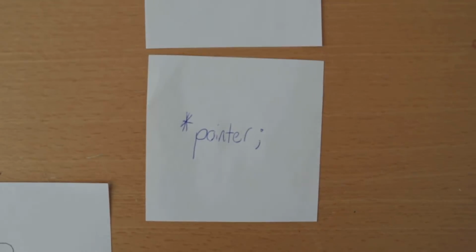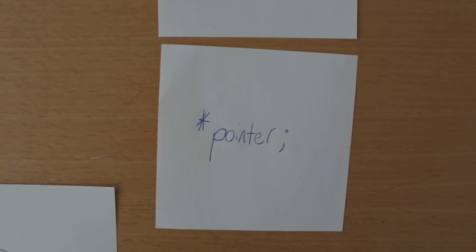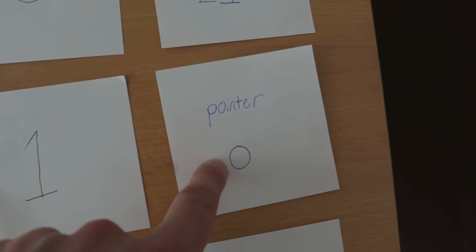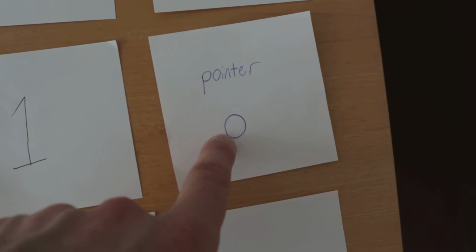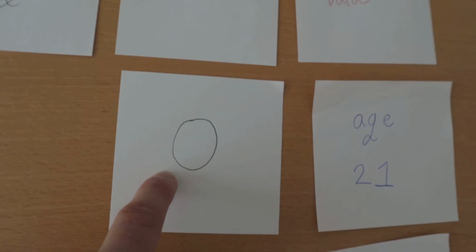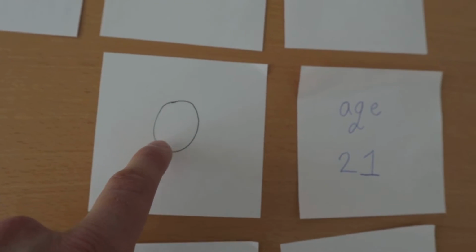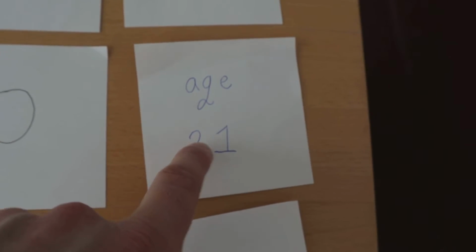So we can do something really cool with this, which is called dereferencing. If we do star pointer, what this will actually do is say, hey, what value does pointer have? It's at address 0. So let's look at address 0. Okay, what value is at address 0? 21. And this will actually retrieve the value 21 for us.